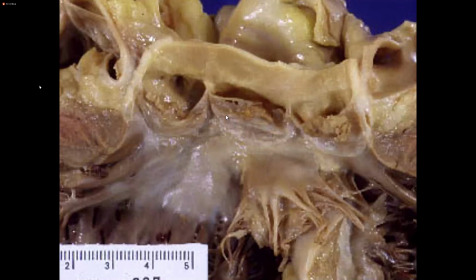On the other hand, we have the vegetations that are non-bacterial vegetations. As I told you, they can happen in patients with cancer, particularly those cancers that release certain substances that are procoagulant. They cause coagulation, they cause hyperviscosity, and the classic cancer in this regard is pancreatic cancer.